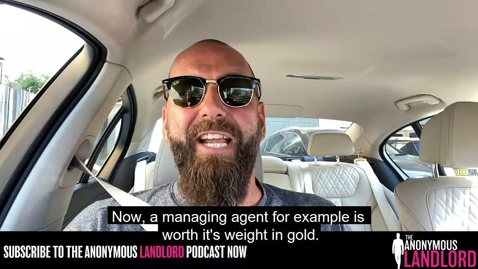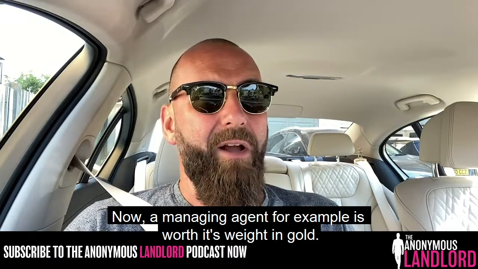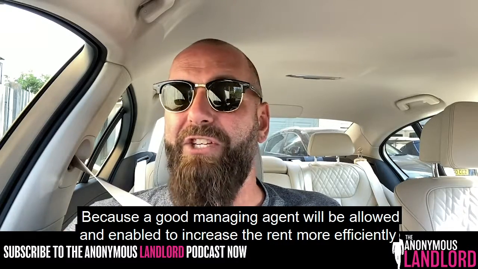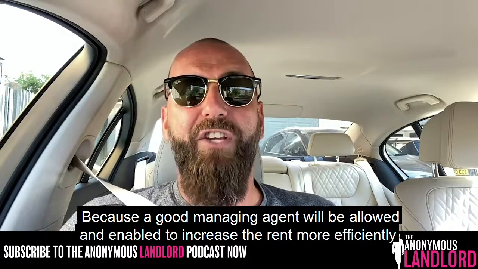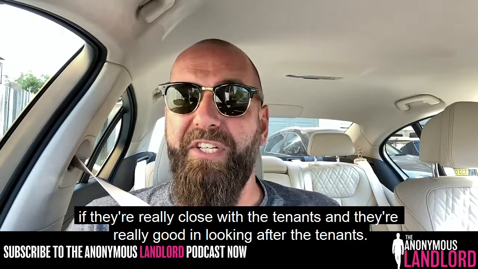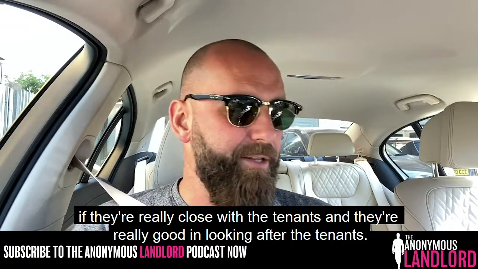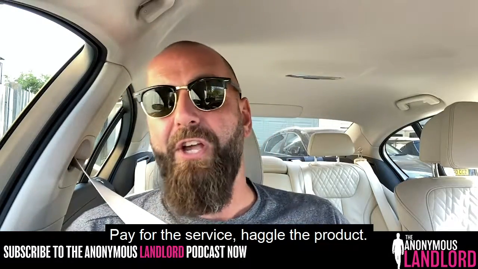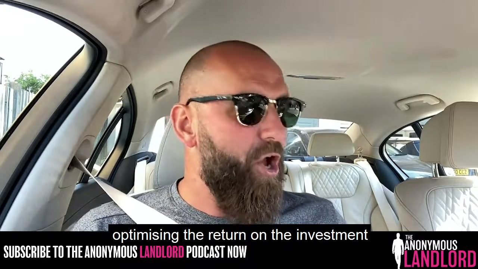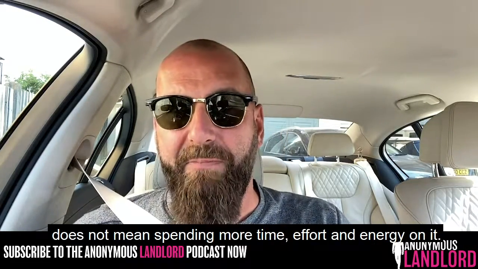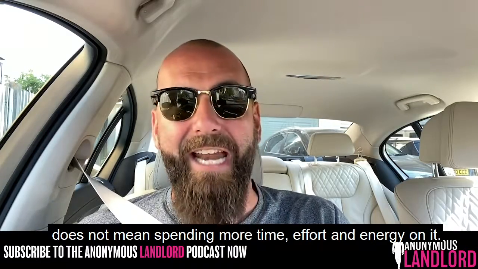Now, a managing agent, for an example, is worth its weight in gold, because a good managing agent will be allowed and enabled to increase the rent more efficiently if they're really close with the tenants and they're really good at looking after the tenants. Pay for the service, haggle the product. Now, remember, optimizing the return on your investment does not mean spending more time and effort and energy on it.